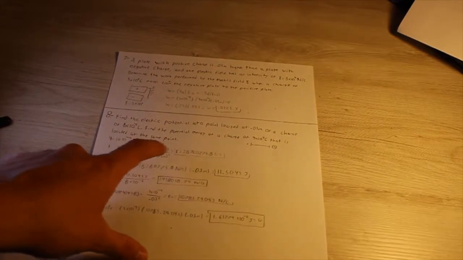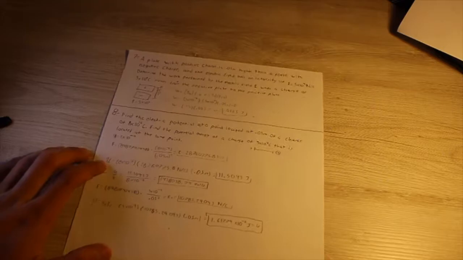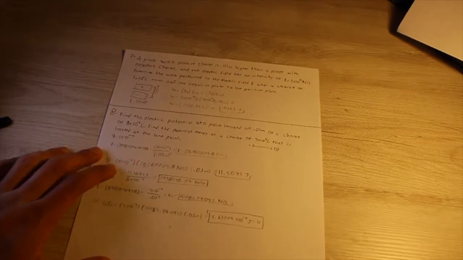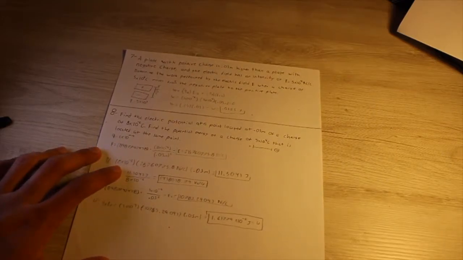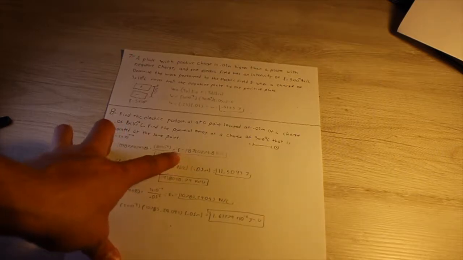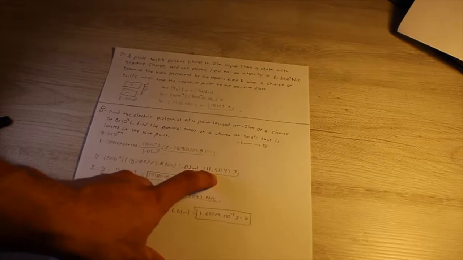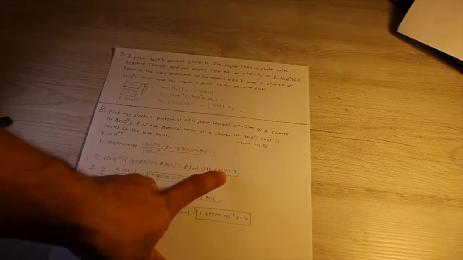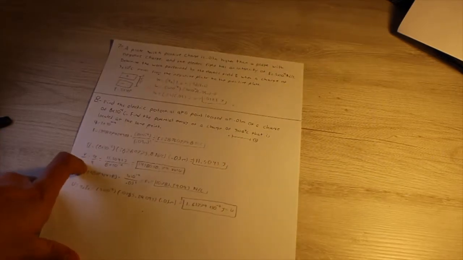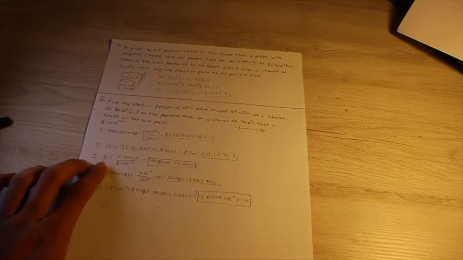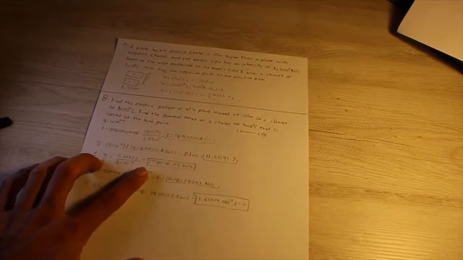And for the eighth and final one, they just give us a point, and we get the charge. We need to get the electric field with the same equations as the last, and to get the potential energy, we just multiply the charge times the electric field times the distance, and it gave us 11.5043 joules. To get the voltage, we use the formula of potential energy over charge, and it gave us 1,438,038.79 volts.